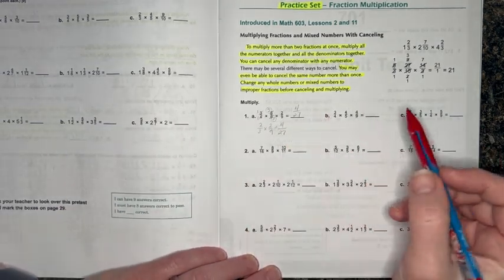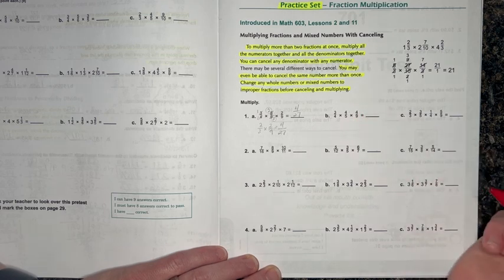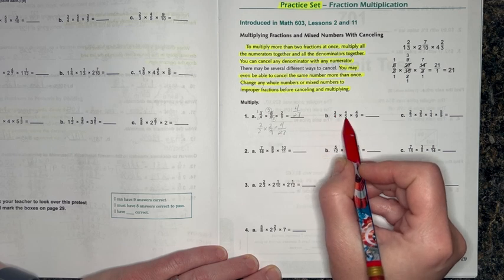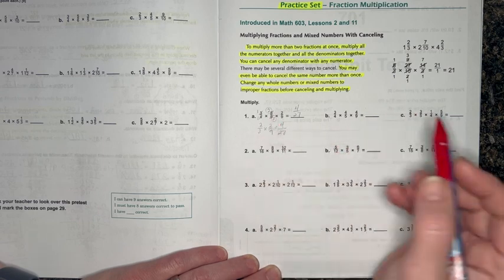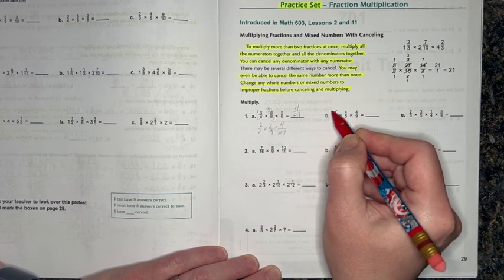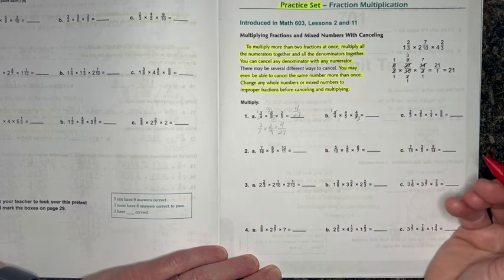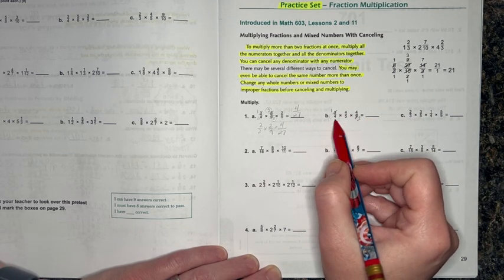Part B. We have 3/4 times 4/5 times 4/9. Does my 3 have a factor in common with 5? No. Does my 3 have a factor in common with 9? Yes, just like in the last one we did, right? There's 1 3 in 3, and there are 3 3s in 9. This 4, does it have a factor in common with 4?